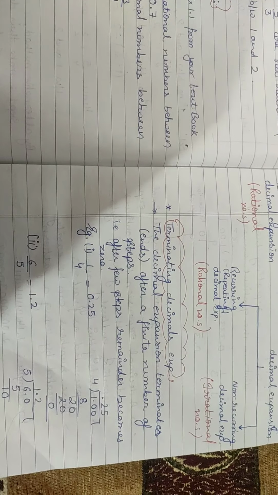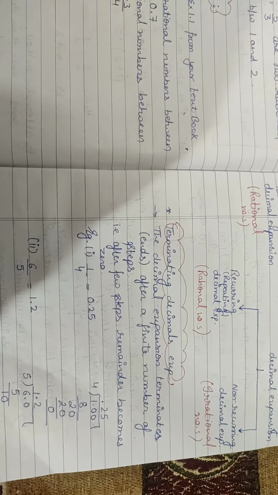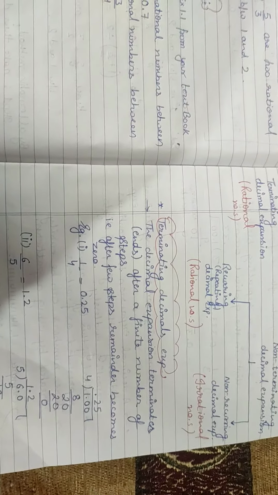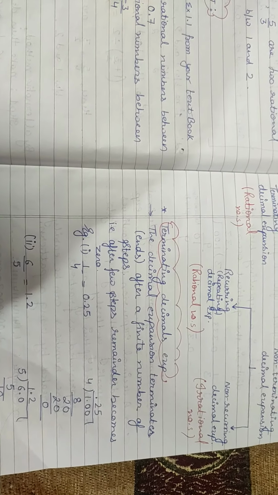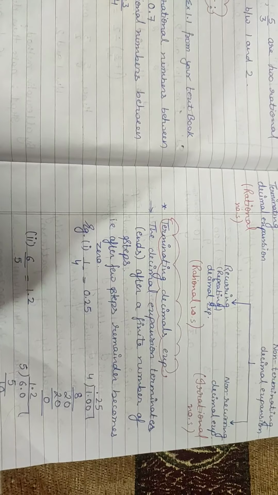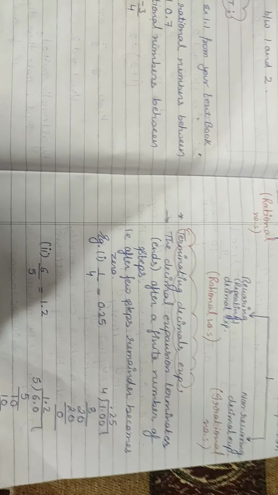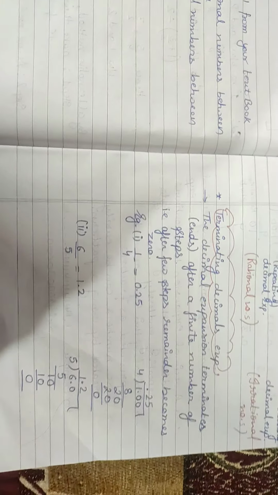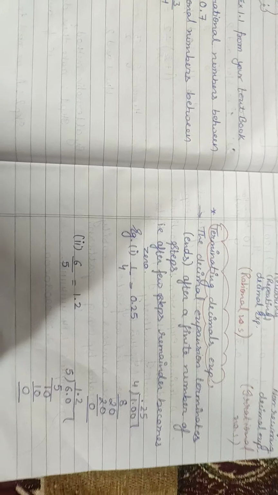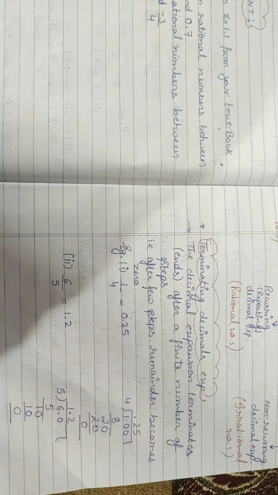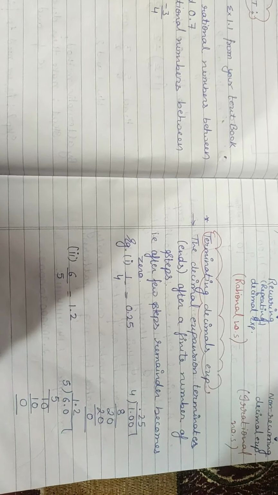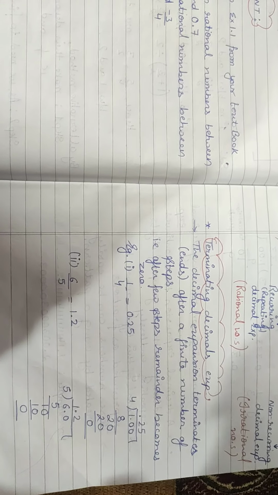Terminating means what? Ends. Means it ends. The decimal expansion terminates after a finite number of steps. That is, after a few steps, the remainder becomes 0. Here you can see some examples. 1 by 4 when we divide we will get 0.25. Similarly 6 by 5 is equal to 1.2, and in both cases we are getting remainder as 0.